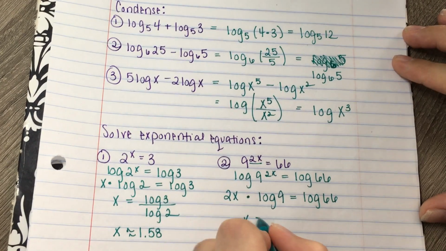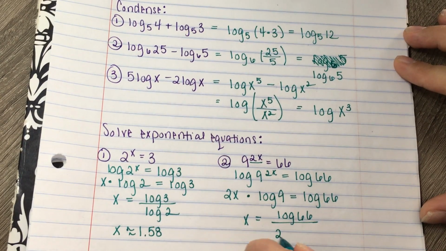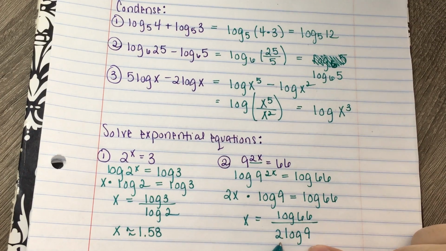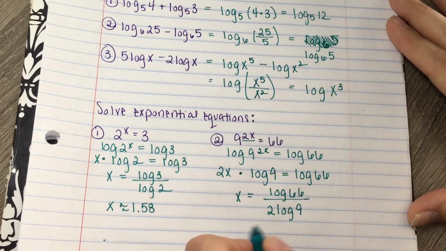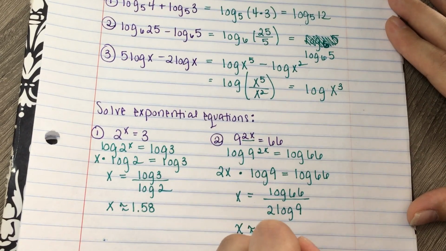And now I'm solving for x, and here's an interesting rule of algebra that I always get questions on, and I don't know why, but yes, divide by 2 and log base 9 at the same time. Or you can divide by log base 9 and then by 2, it'll be the same answer. And then you can plug this in on the calculator, and you should get about 0.95.